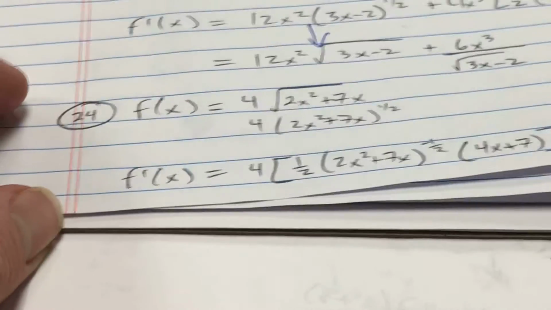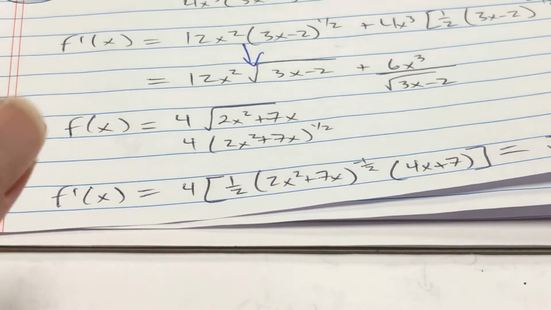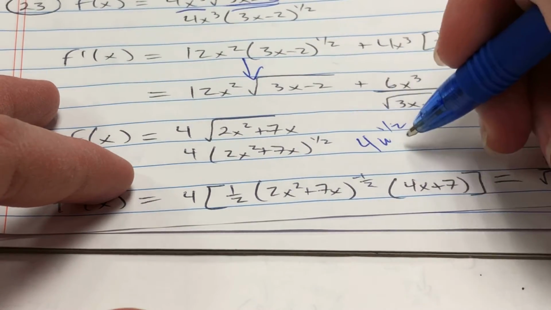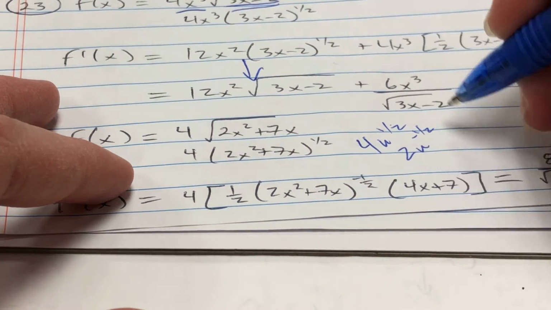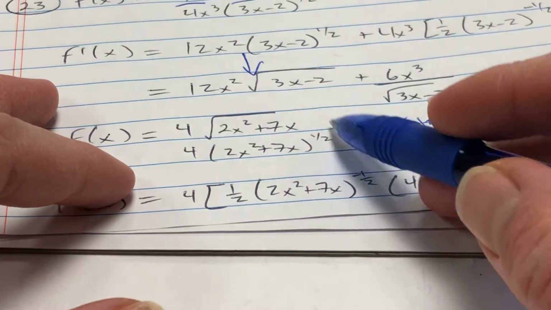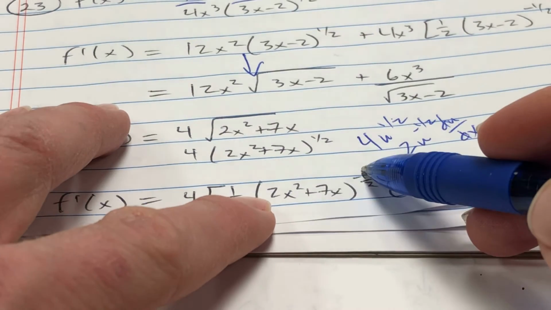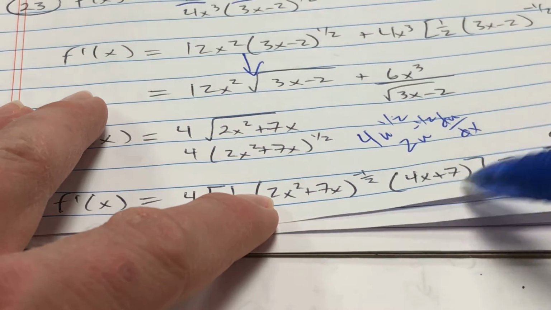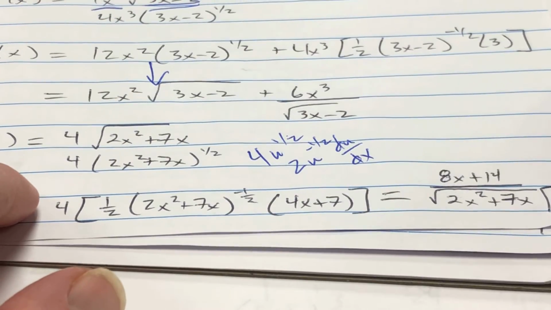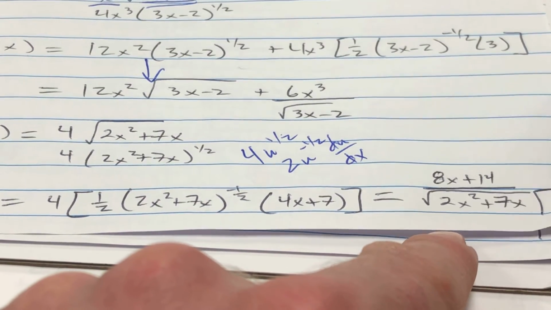All right, let's take a look at 24. You got 4 times u to the 1/2. All right, 4 times u to the 1/2 would be 1/2 times 4 would be 2 u to the 1 power less du dx. So 1/2 times, bring out the 4. Okay, bring down the power 1/2 u to the 1 power less. Take the derivative of this, which would be 4x plus 7. And simplified as the following. 4 times 1/2 is 2, so double this. And then this would be down below as a square root.